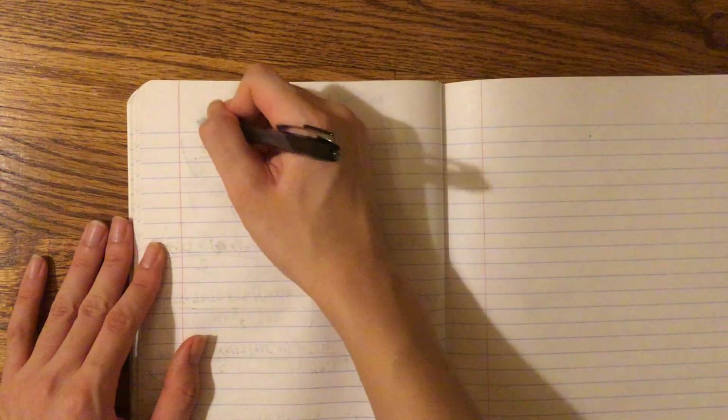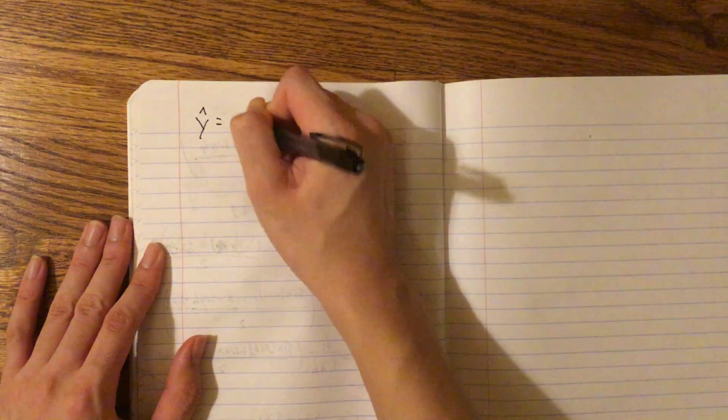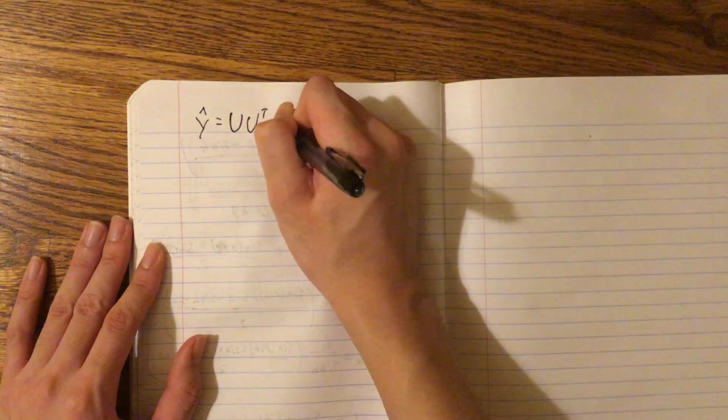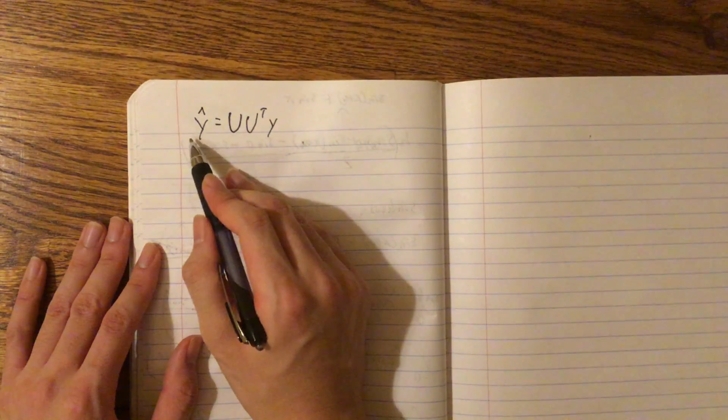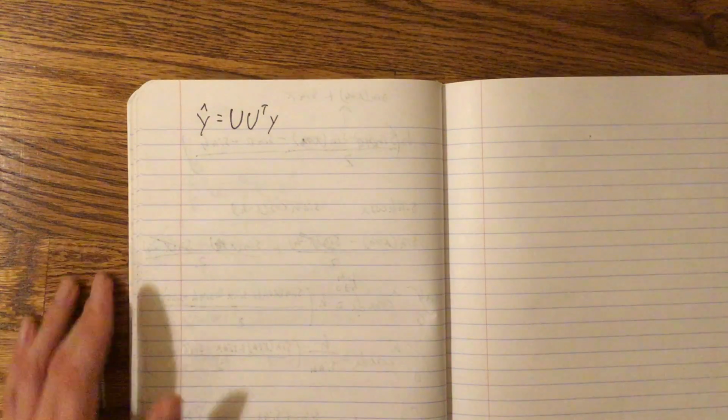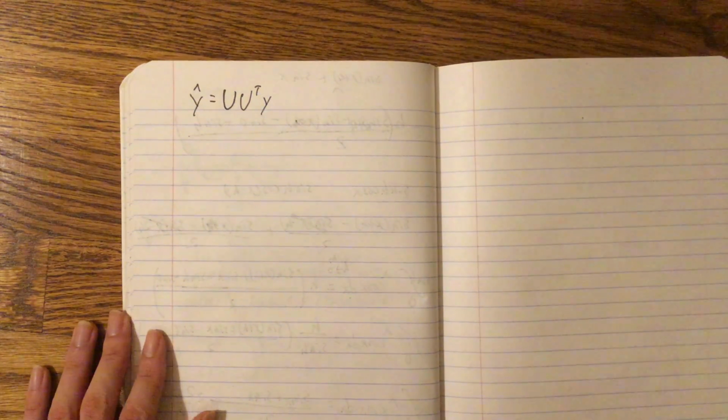Today I'll be proving this unique property in linear algebra that y hat, the projection of y onto U, equals U U^T y. Alright, and it's a pretty simple proof.